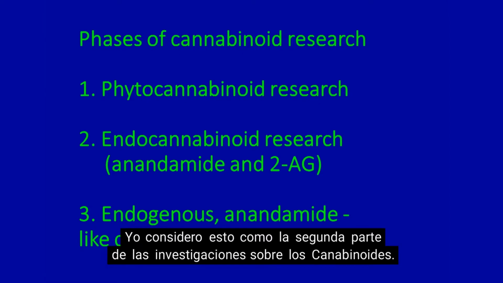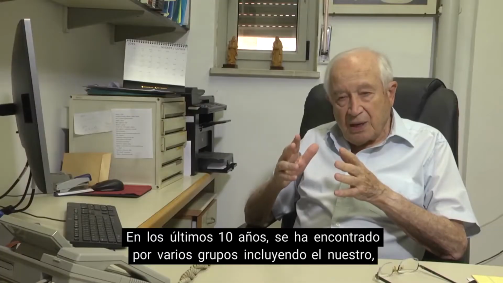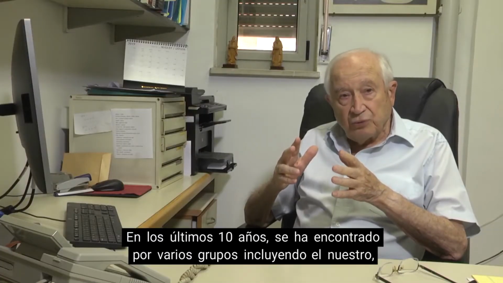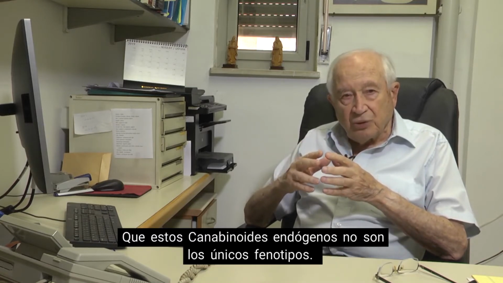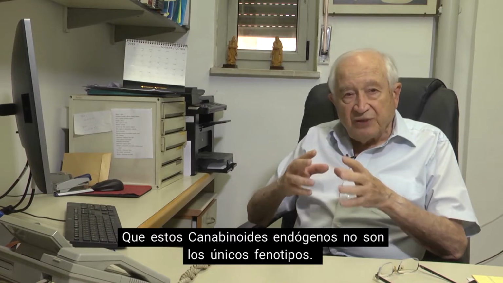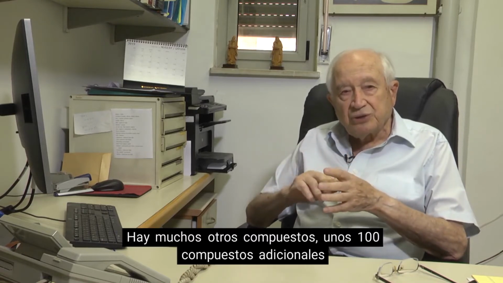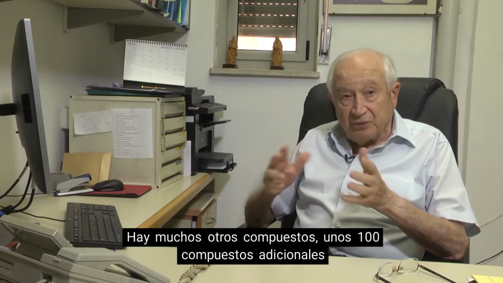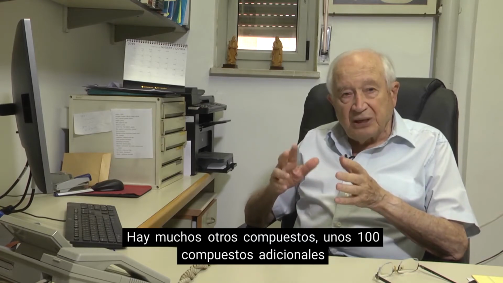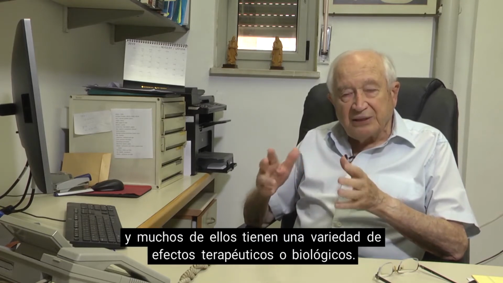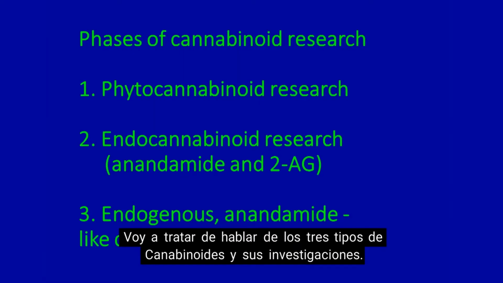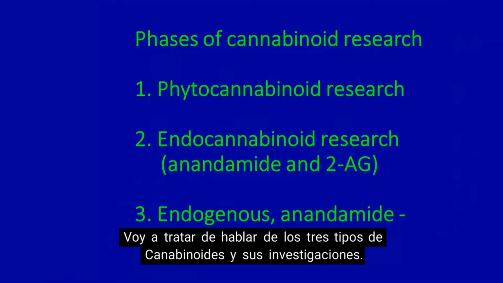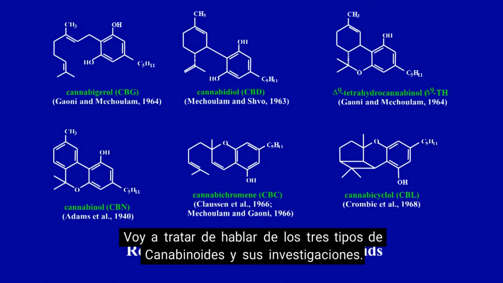And over the last 10 years, it has been found by quite a few groups, including ours, that these endogenous cannabinoids are not the only ones of their type. There are many additional compounds found in the body, about 100 additional compounds, and many of these have a variety of therapeutic effects or biological effects. So I will try to discuss all three types, domains, if you wish, of cannabinoids and cannabinoid research.